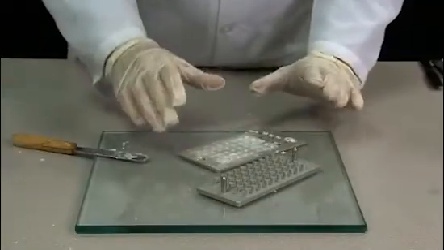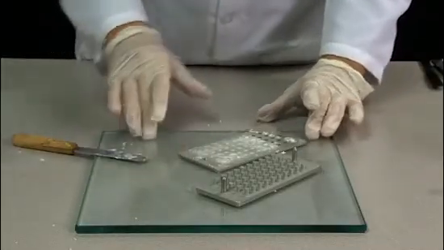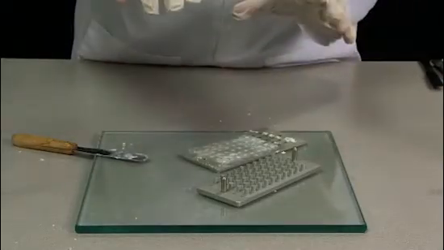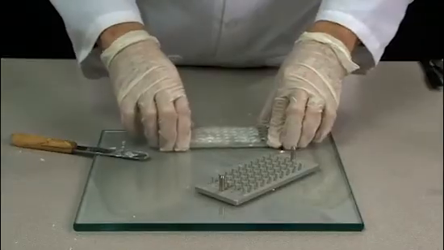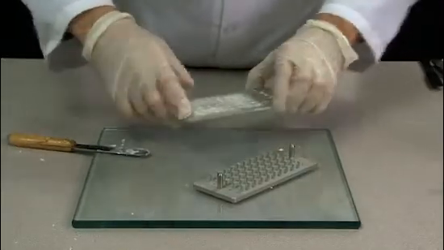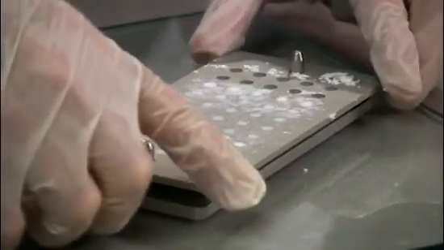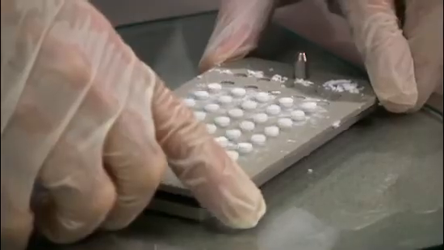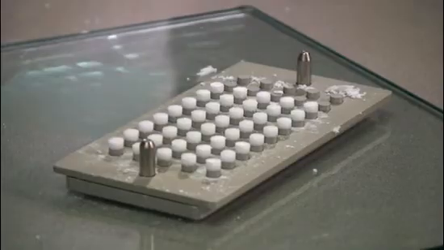When you're ready to move the cavity plate to the peg plate, it's best to slide the plate off of the pill tile instead of raising it up. Slide the plate off, put it onto the peg plate, and push down gently. The tablets will stay on top of the pegs, but will be pushed out of the cavity plate.